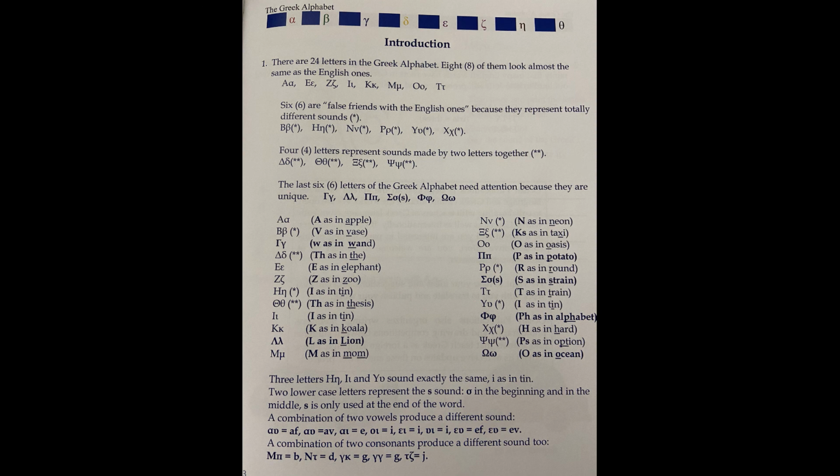Okay, then we have 4 extra letters that require our special attention. They are the letters delta, which you may confuse with a D, but the uppercase looks like a triangle, and the lowercase is the very famous delta. Okay, so they sound like the. That's the sound for delta, which is the 4th letter in the Greek alphabet.